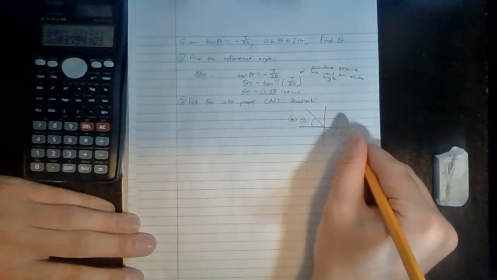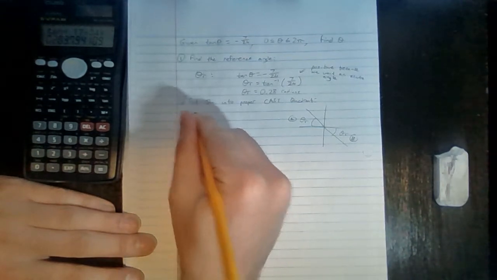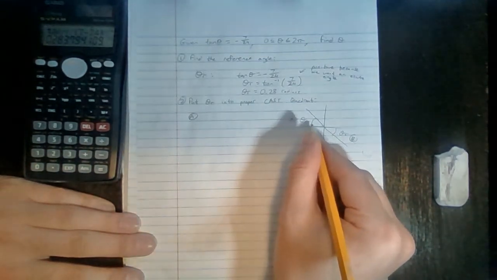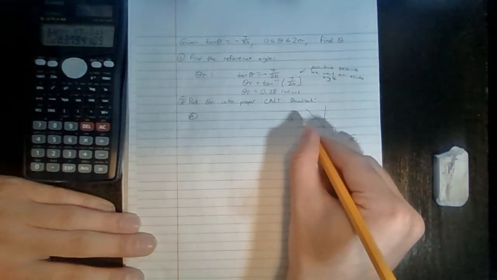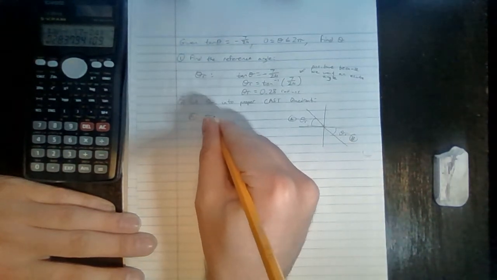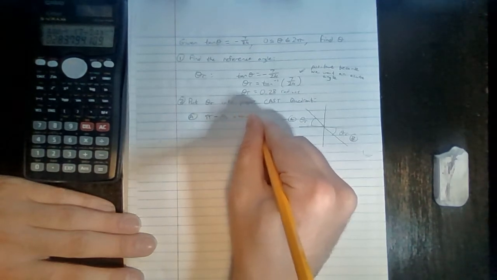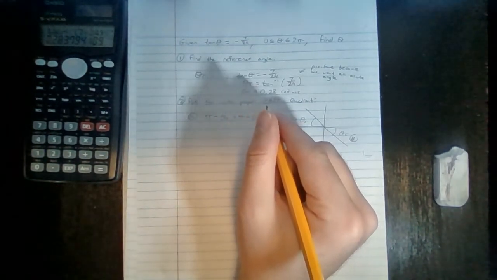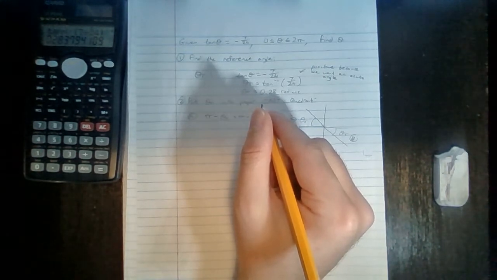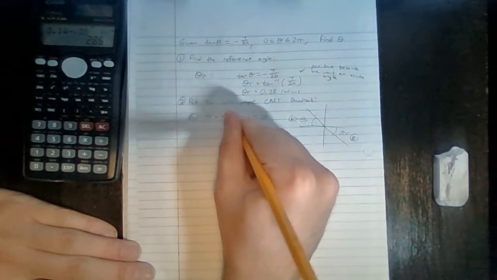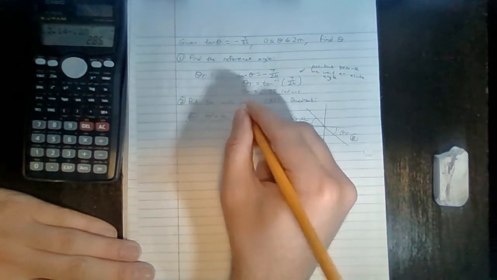So I guess maybe I should use A and B, not 1 and 2, because I've already used 1 and 2. So for our first angle, this has to be 180 degrees, or pi, minus our related acute angle. So that's pi minus 0.28, which is 3.14 minus 0.28, approximately 2.86.